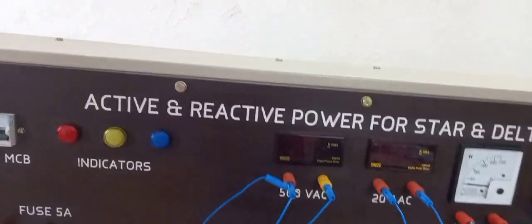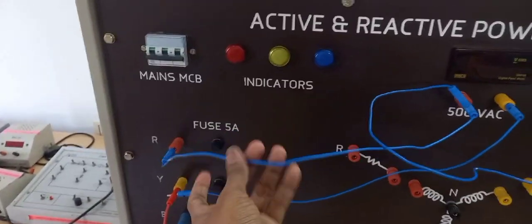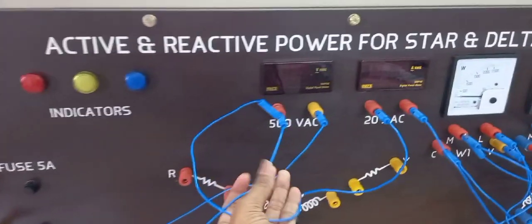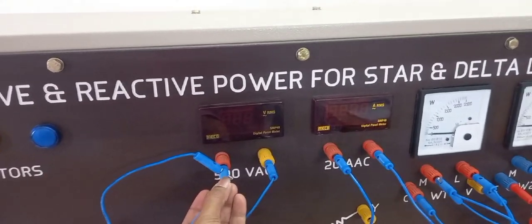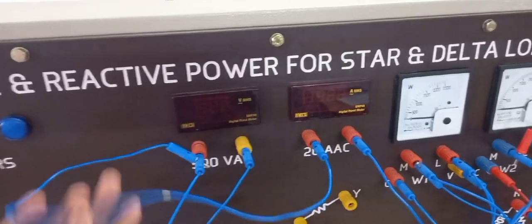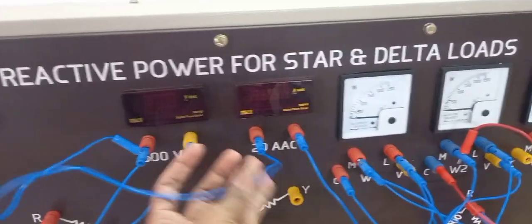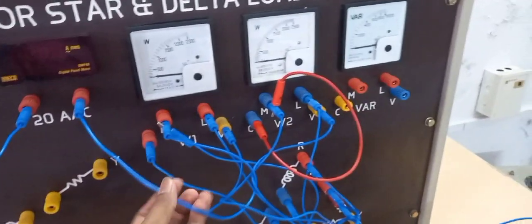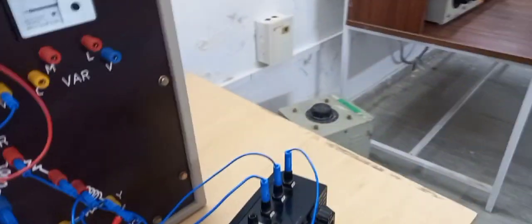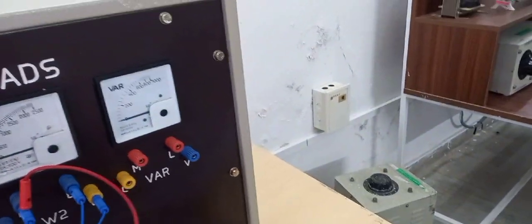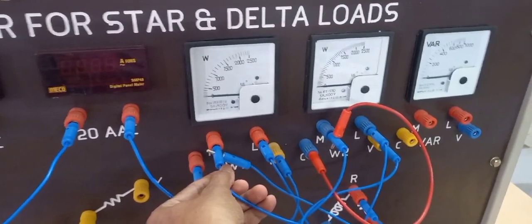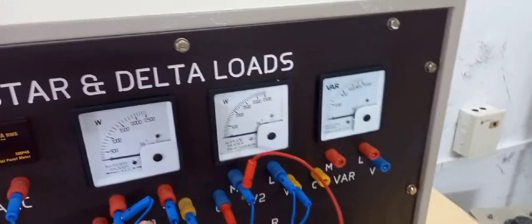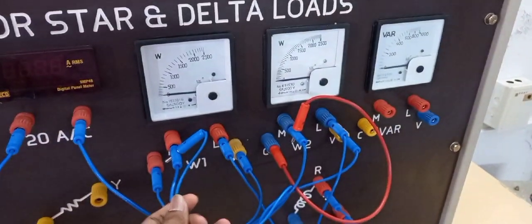First you have to remember, R phase we are directly connected to voltmeter, and then from voltmeter to ammeter, and ammeter directly we are connecting to wattmeter M, and here wattmeter M and C shorted.